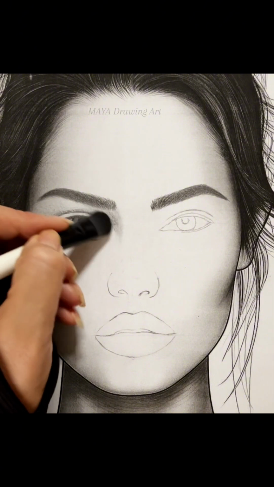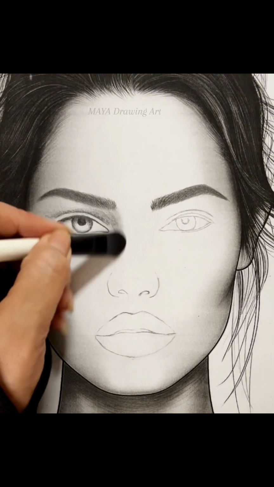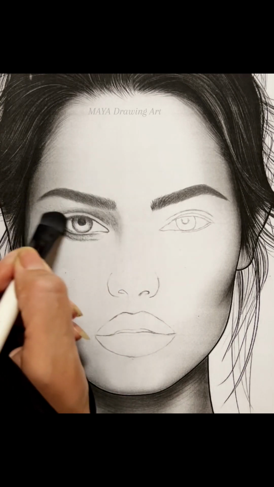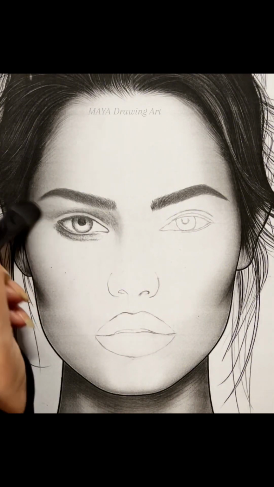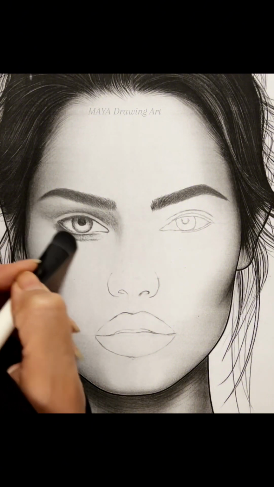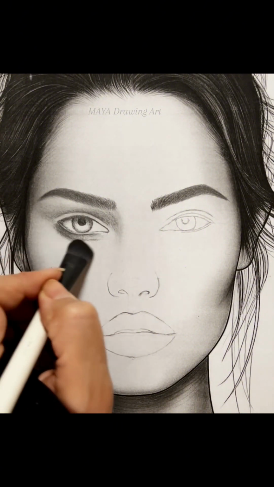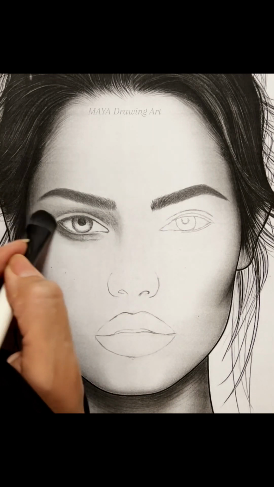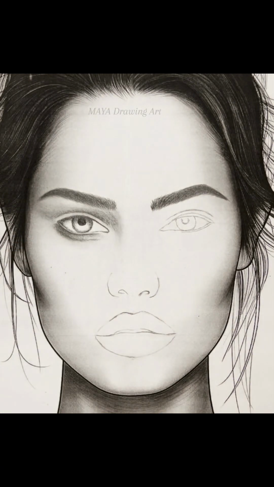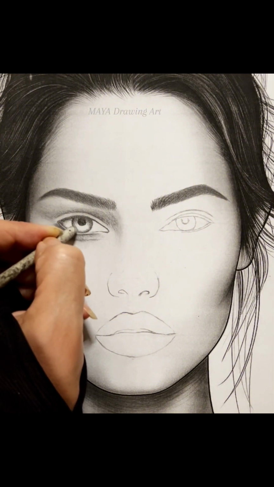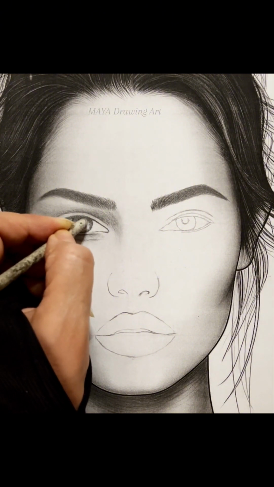Again, fade your shading with a soft brush. Use a blending stump to smooth out the lines and narrow areas.